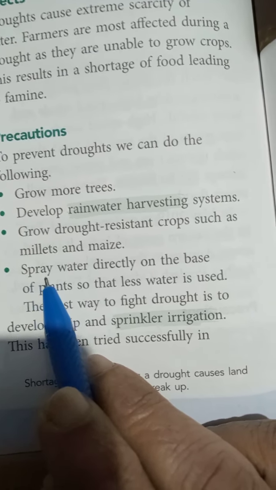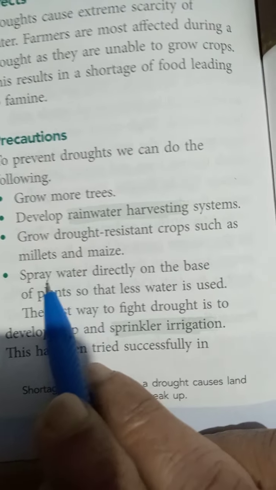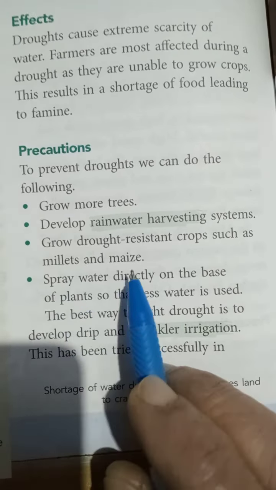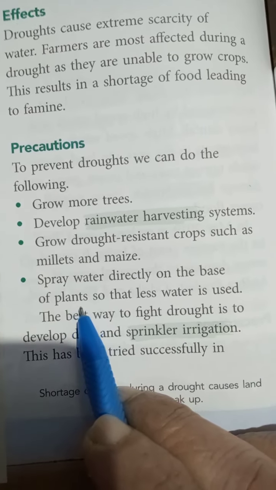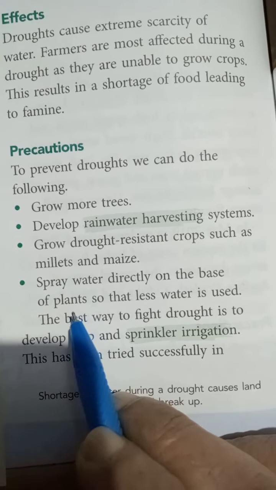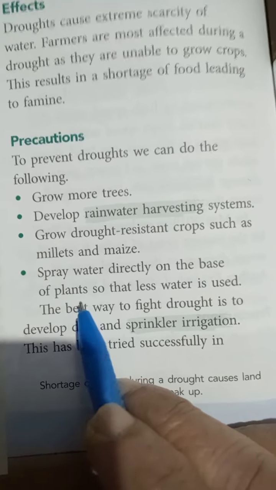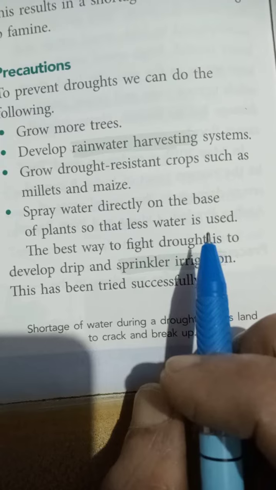The water is not given directly, but it is sprayed, and sprayed not on the leaves but directly on the base of the plants. Water is sprayed, not poured, directly on the base of the plants, so that less water is used. In this way, we can save a lot of water.